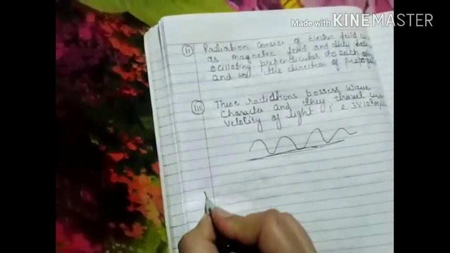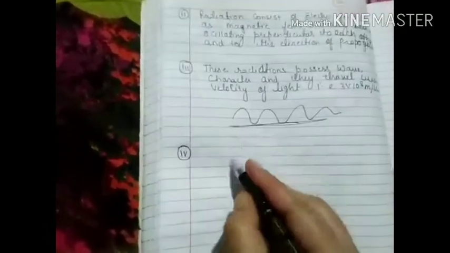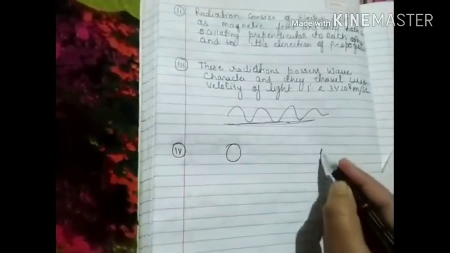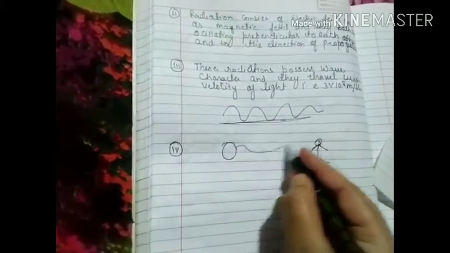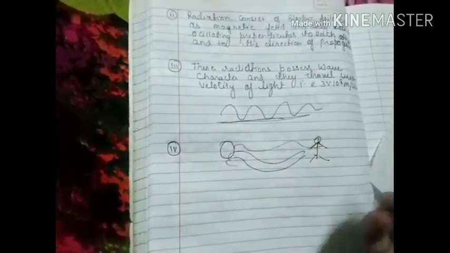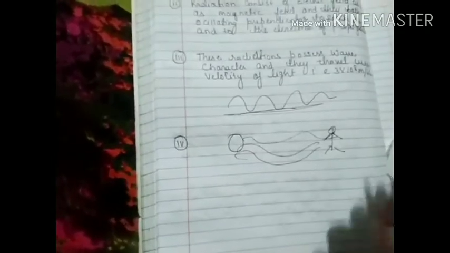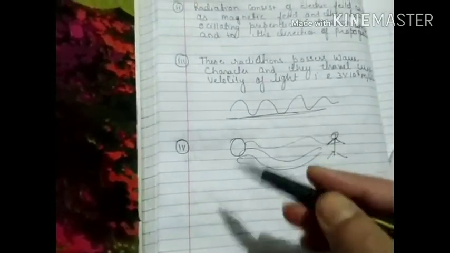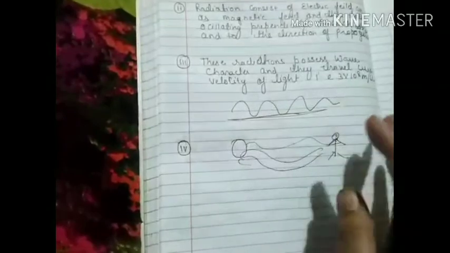Now fourth, as I'm talking about the sun, I'm again and again giving the example of the sun. You are standing on the earth, and the sun's radiations are coming to you. Why are the sun's radiations able to come? Because they do not require any medium for propagation. Clear. So these radiations do not require any medium for propagation.